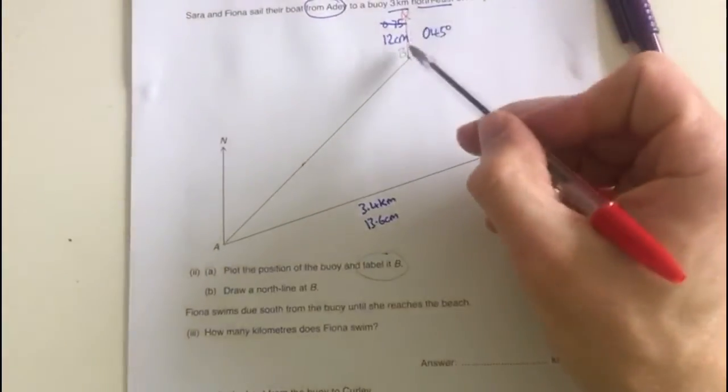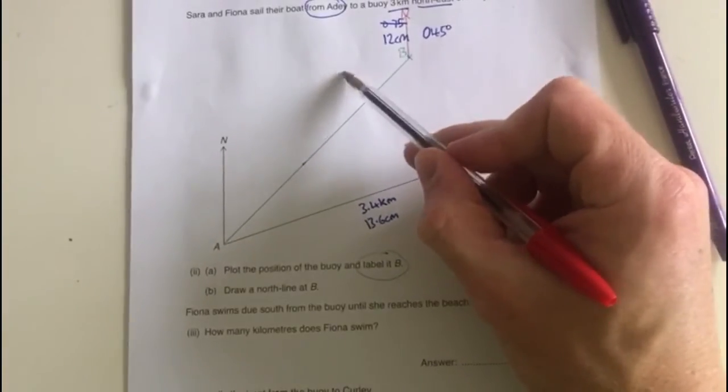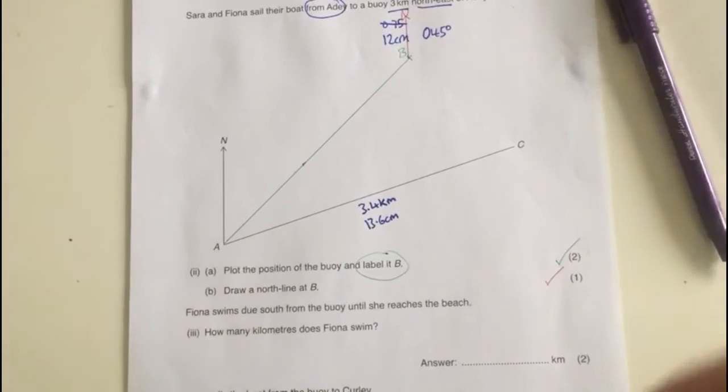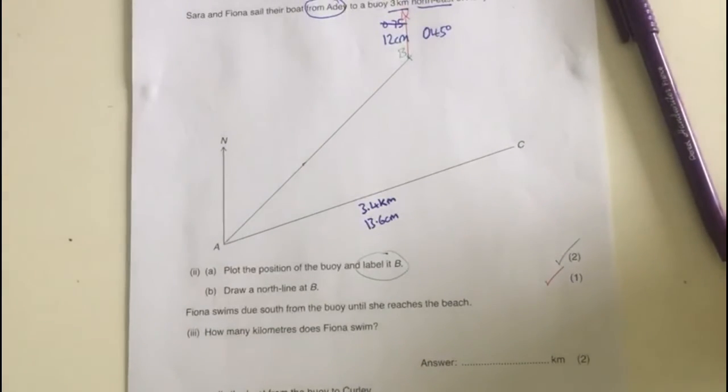Easy as that. Even if you put B in the wrong place, so over here, as long as you draw a north line, you get a mark. So if you get confused on this, look for the north line question and make sure you draw a north line at a point labelled B, and you get a mark. Fiona swims due south from the buoy until she reaches the beach. How many kilometres does Fiona swim?